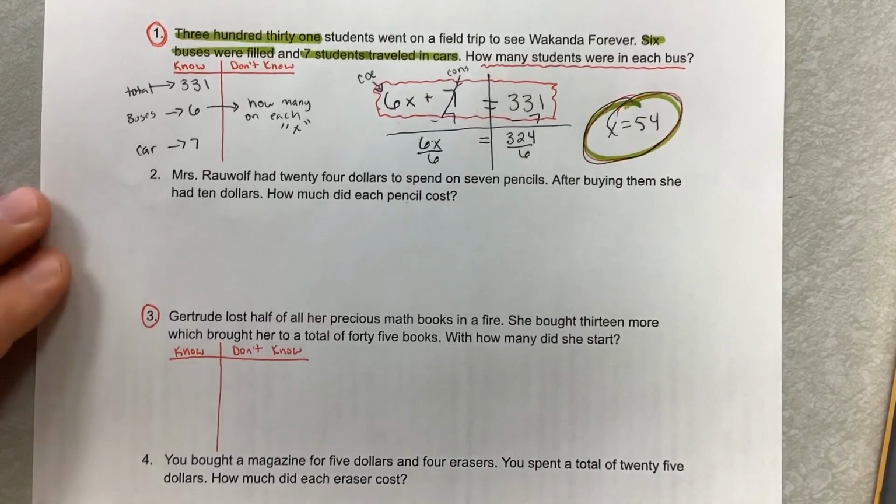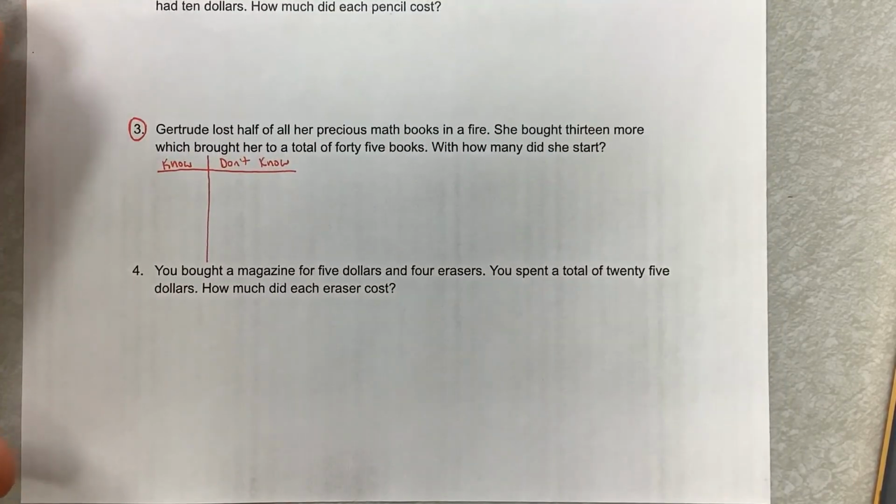Now let's do a second one. I'm going to do problem 3. Same concept. I'm going to read it. Gertrude lost half her precious math books in a fire. So sad. She bought 13 more, which brought her to a total of 45 books. With how many did she start?